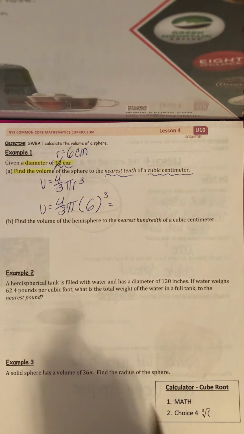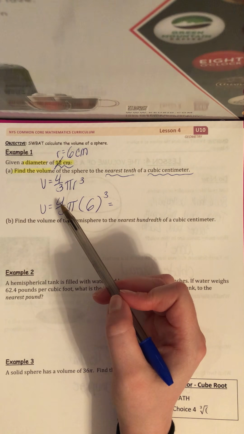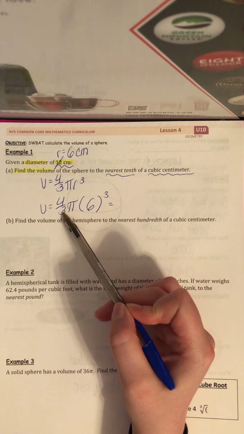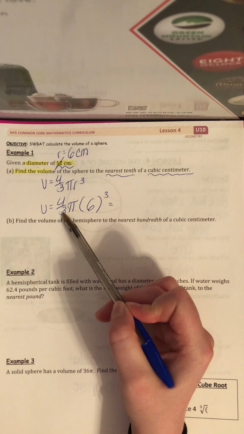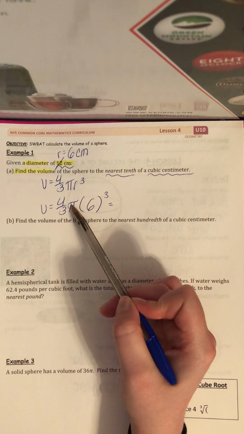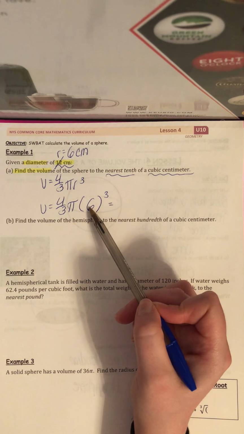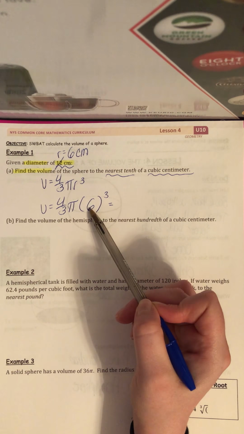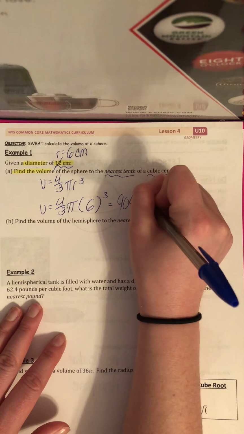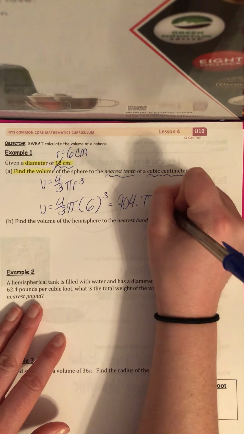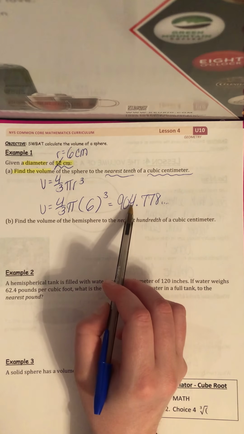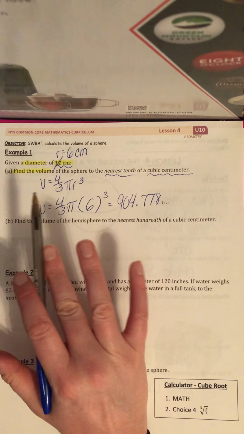On your calculator, when you turn it sideways and you have that big elongated calculator, you're going to do 4 divided by 3 first and press enter. And then you'll times that answer by pi. And then you're going to do times 6 times 6 times 6. Because I got 3 of those. All right. Answer should have been 904.778 blah, blah, blah. But the question says to find the volume, and this is the volume, so I know this will be my final answer, so I can stop.